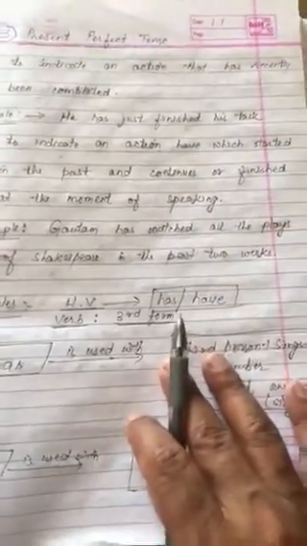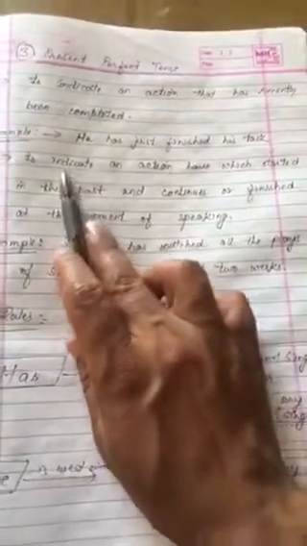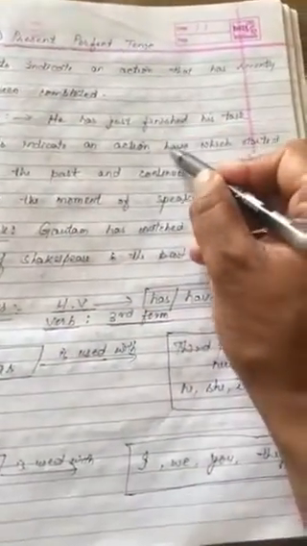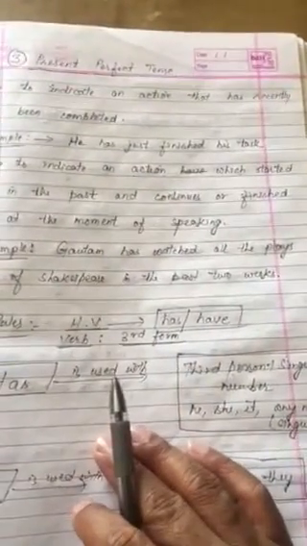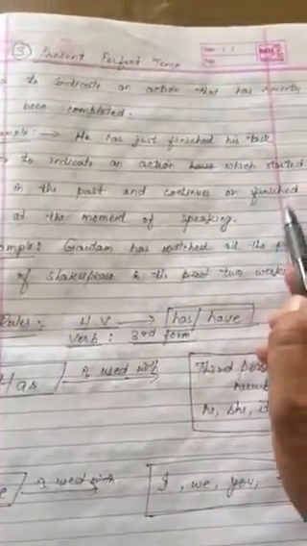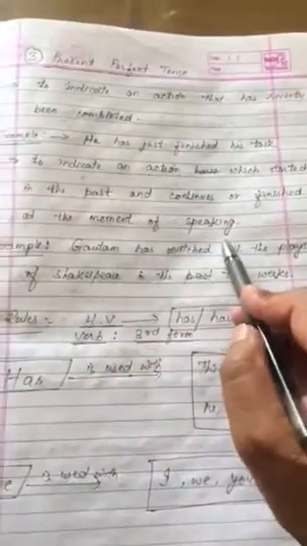Another usage of this tense is that it is also used to indicate an action which started in the past and continues or finished at the moment of speaking.